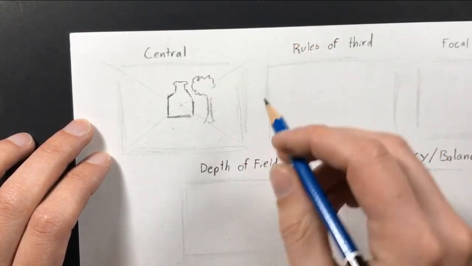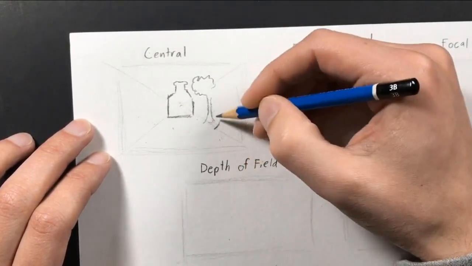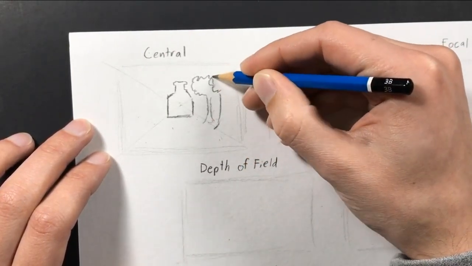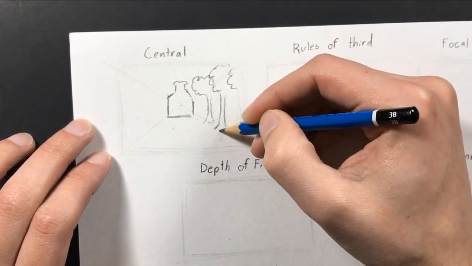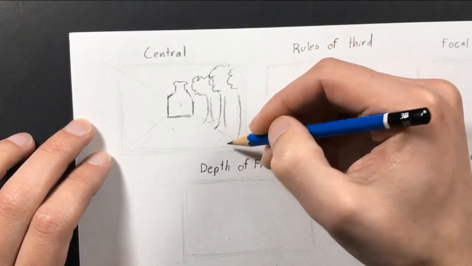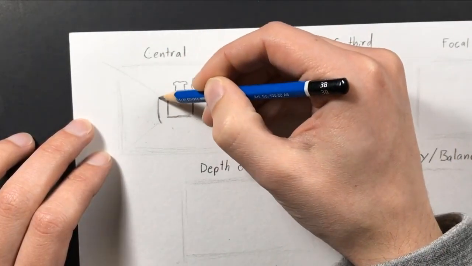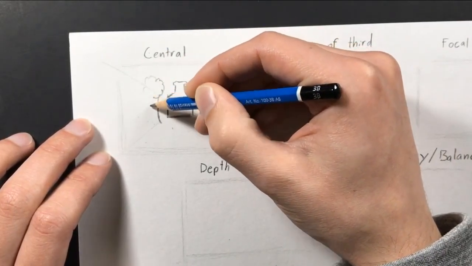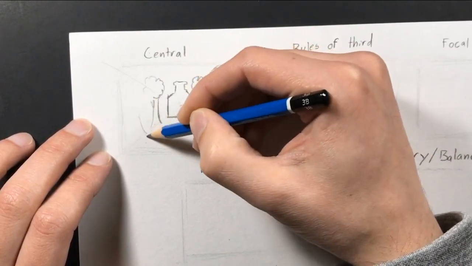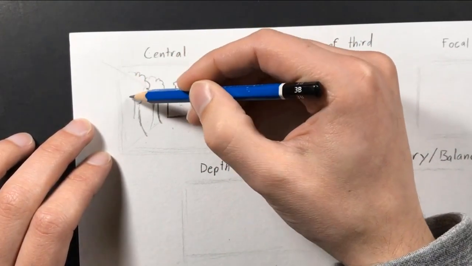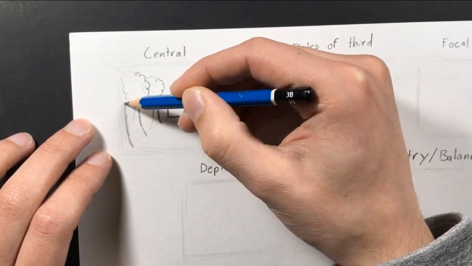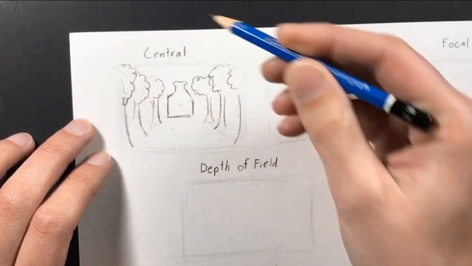And then as it comes down to the next area of the vanishing line, we're going to go ahead and add another tree in, but this tree will be a little bit taller because of perspective. And we'll just continue to do that all the way down. We'll do the same thing on the other side. And then we'll add one more tree right here.